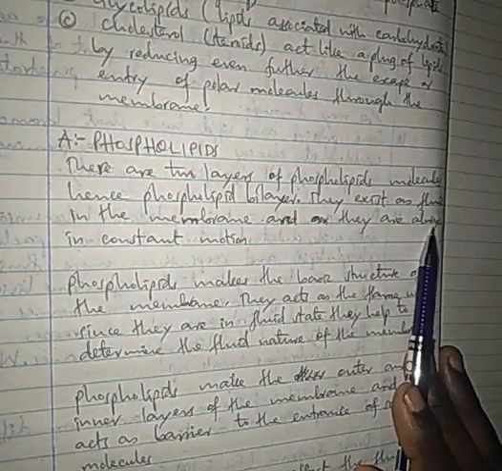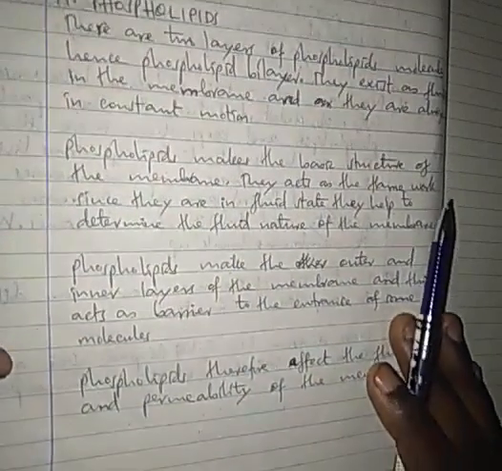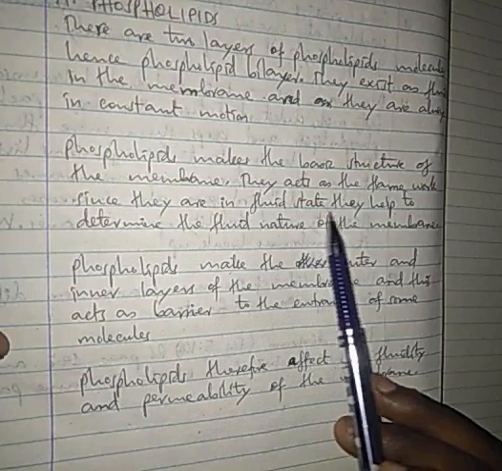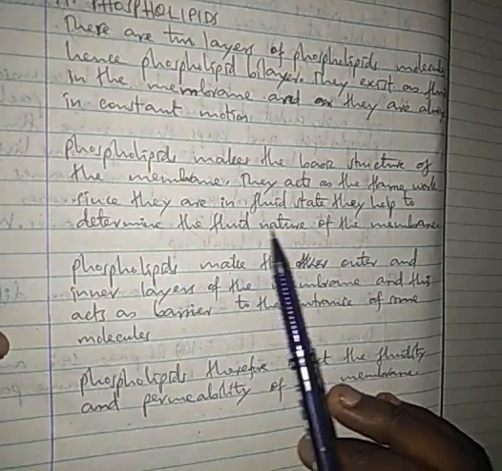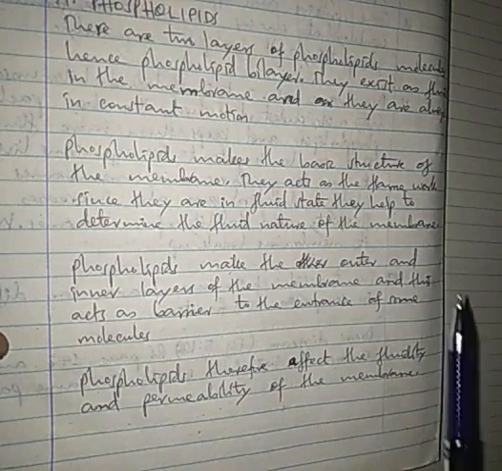They exist as fluid in the membrane and they are always in constant motion. Phospholipids make the basic structure of the membrane. They act as framework since they are in fluid state. They help to determine the fluid nature of the membrane. Phospholipids make the outer and inner layer of the membrane, and in this acts as a barrier to the entrance of some molecule. Phospholipids therefore affect the fluidity and the permeability of the membrane.